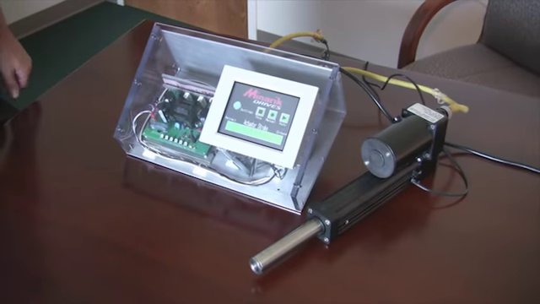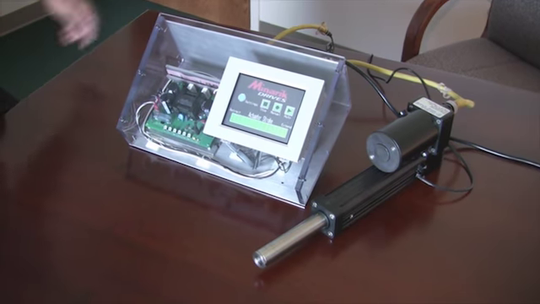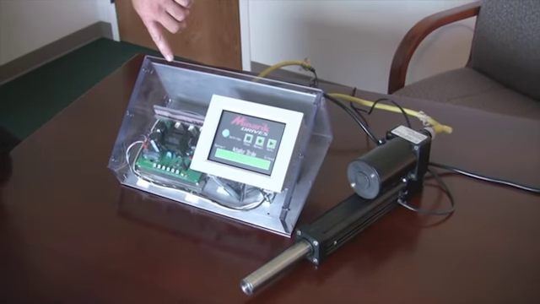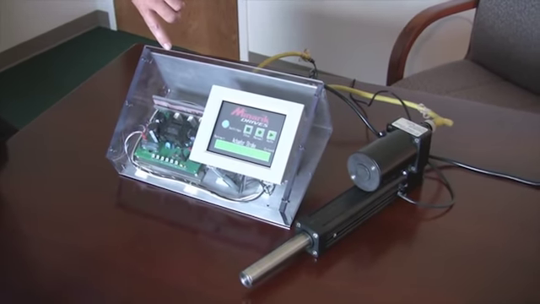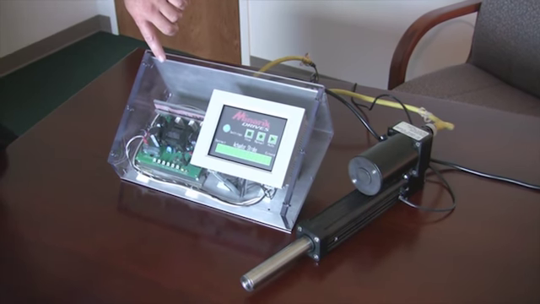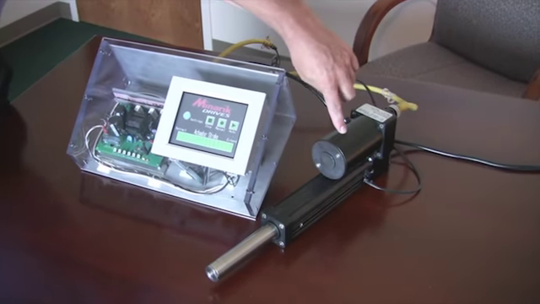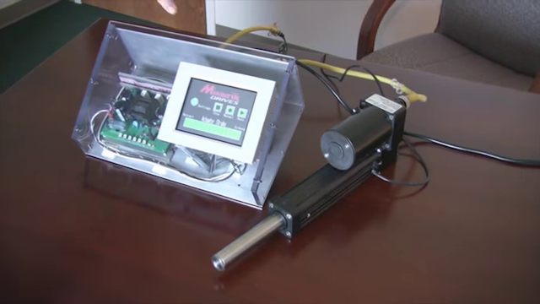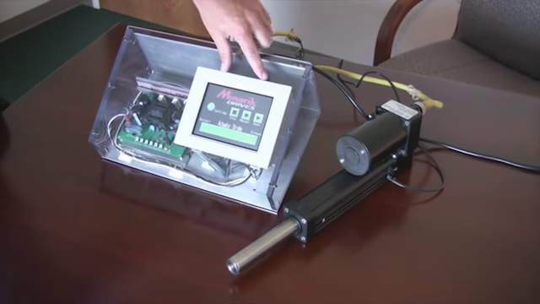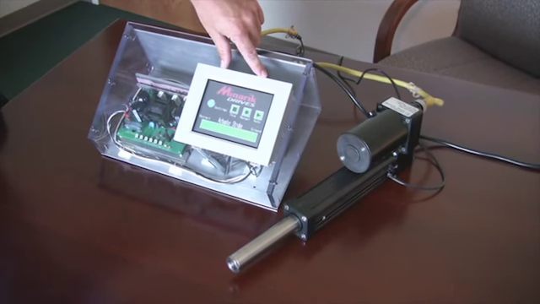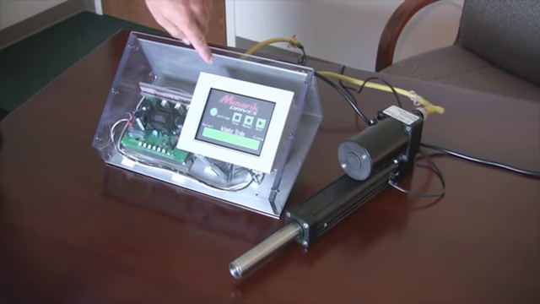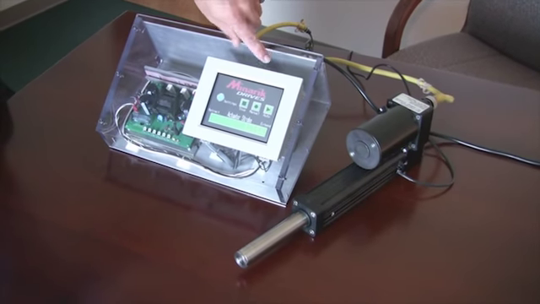So just to do a quick run through of the components in the system, we use a standard HTL-L, which accepts linear potentiometer feedback. Potentiometer feedback comes from the actuator. The drive itself talks to the touchscreen via Modbus RTU. Talks directly to the HMI. All of the drive is controlled by the touchscreen.